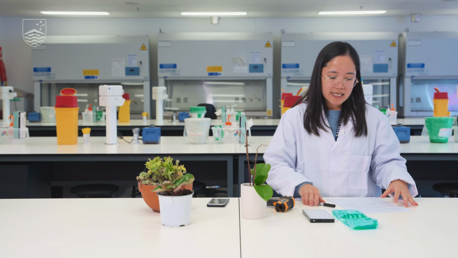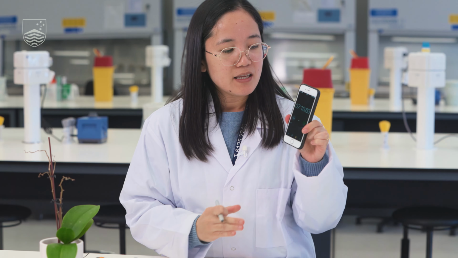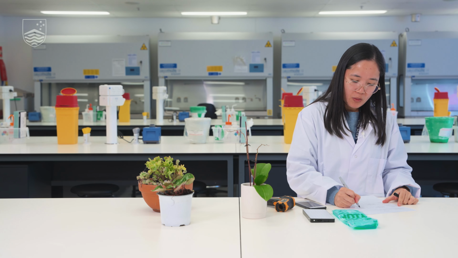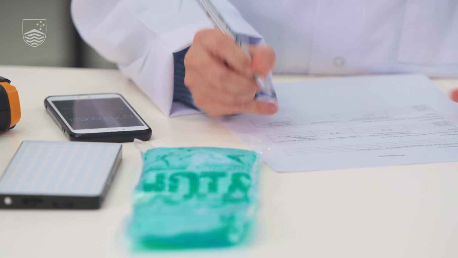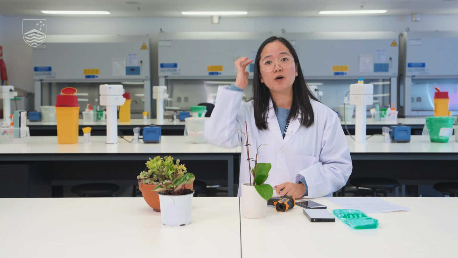So I'll stop the stopwatch. And so the time taken to return to the baseline temperature is what we will record. It's 7 minutes and 10 seconds, so we'll just put here 7.1 minutes. Now you can do the same thing for the other plants that you are curious to know how they actually react to or recover from different heat treatments.